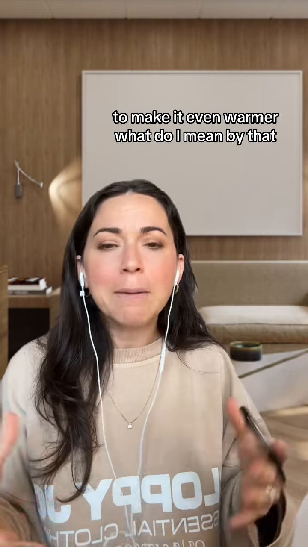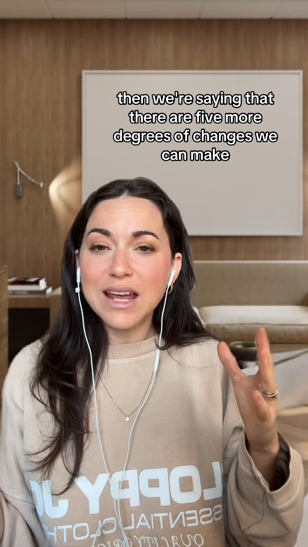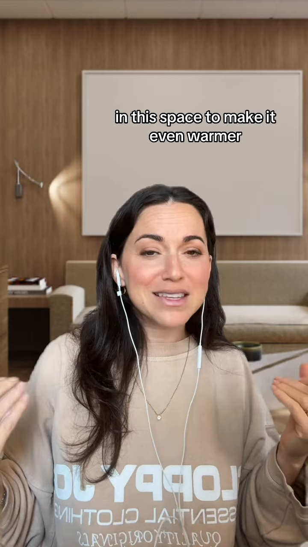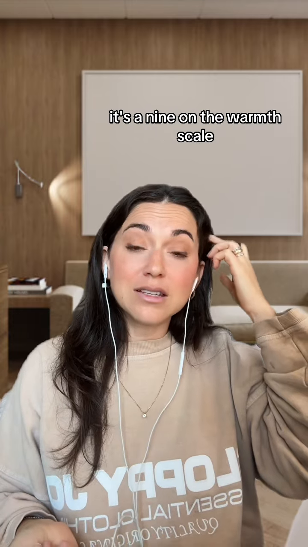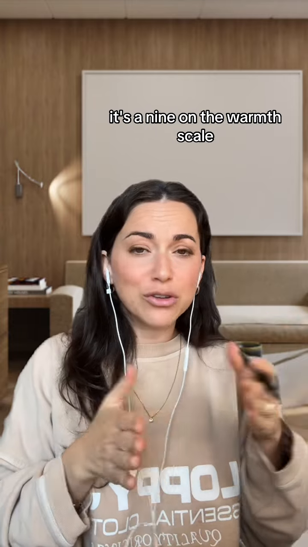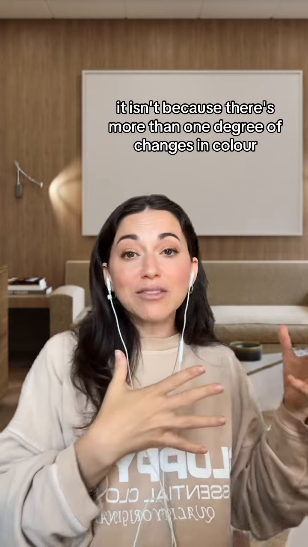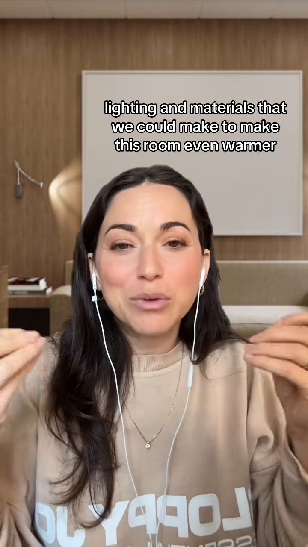What do I mean by that? Well, if we say this room behind me is a 5, then there are 5 more degrees of changes we could make in this space to make it even warmer. If you looked at this space and said it's a 9 on the warmth scale, super warm, I'd say no, it isn't, because there's more than 1 degree of changes in color, lighting, and materials that we could make to make this room even warmer.